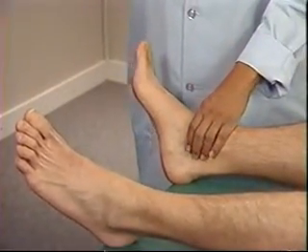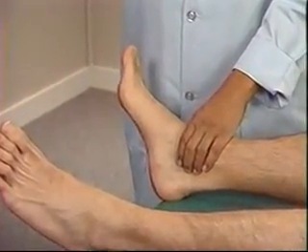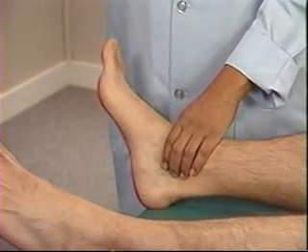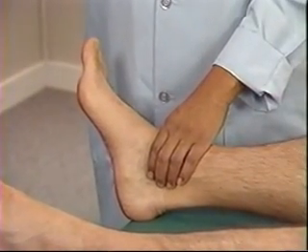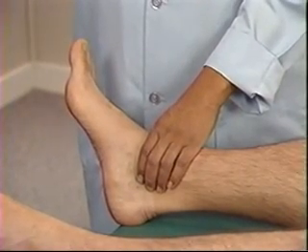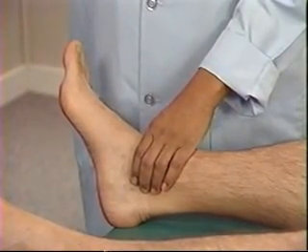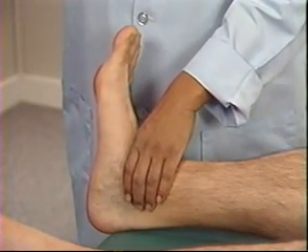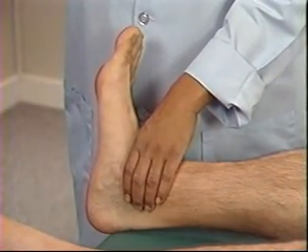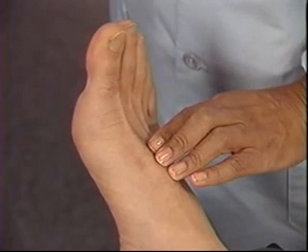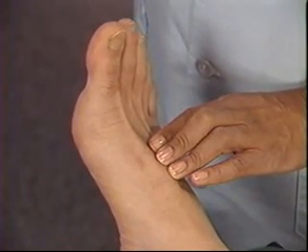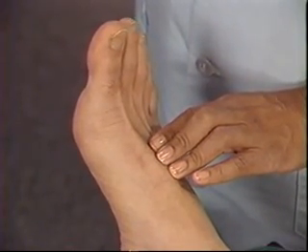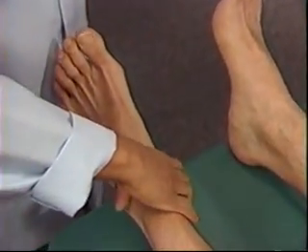For the posterior tibial pulse, curve your fingers around the medial malleolus and press gently. You should feel the pulse in the groove between the malleolus and Achilles tendon. If not, dorsiflex the foot to make the pulse more accessible. For the dorsalis pedis pulse, lightly palpate just lateral to the extensor tendon of the big toe. Remember to palpate the posterior tibial and dorsalis pedis pulses on the opposite foot.